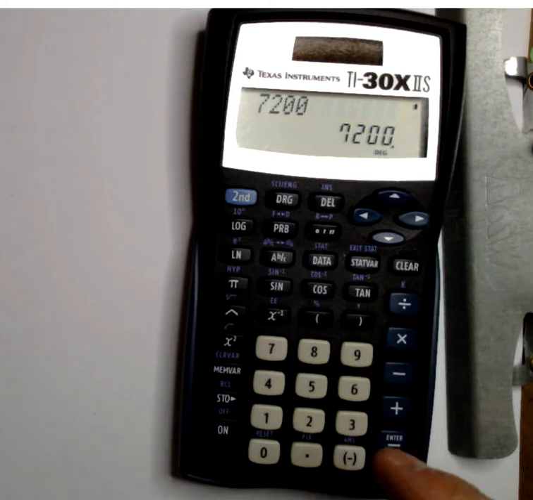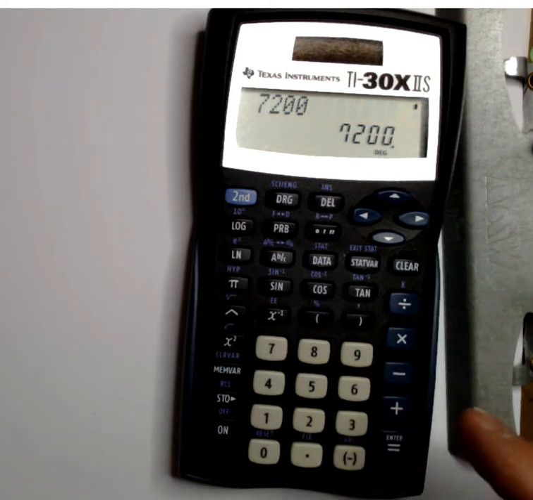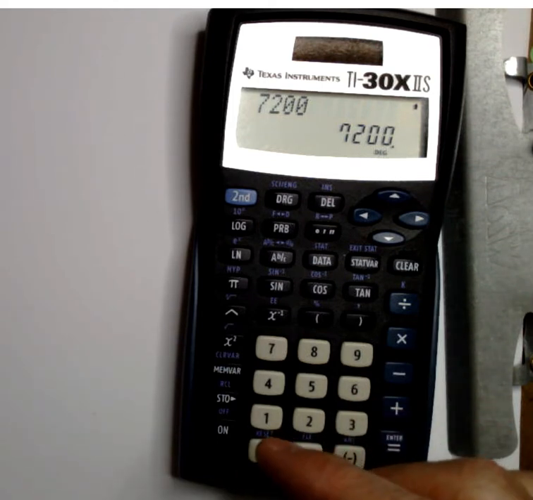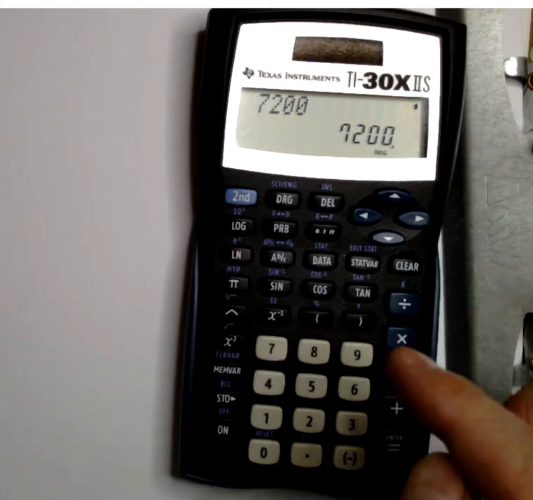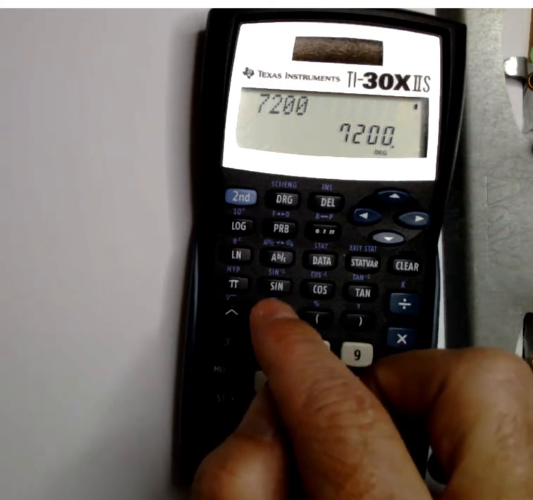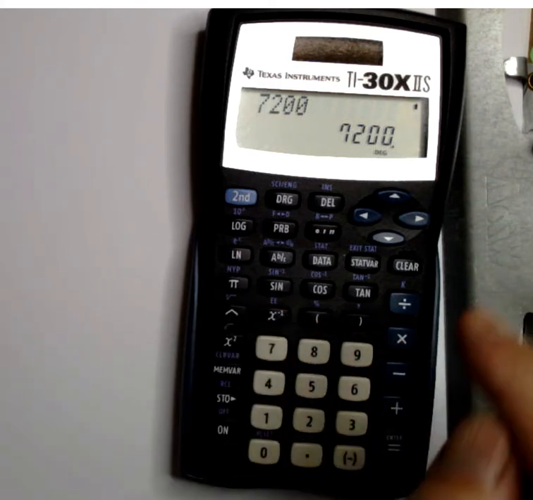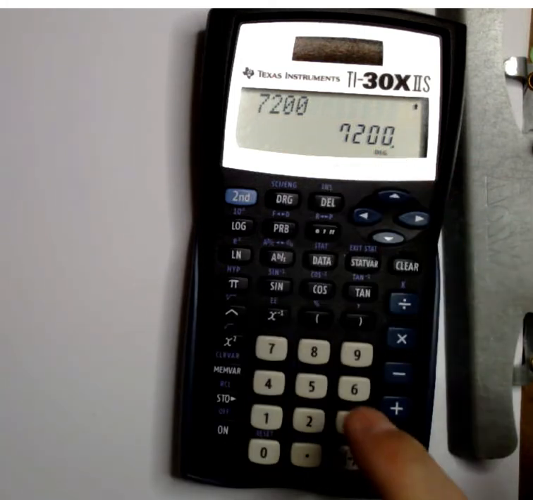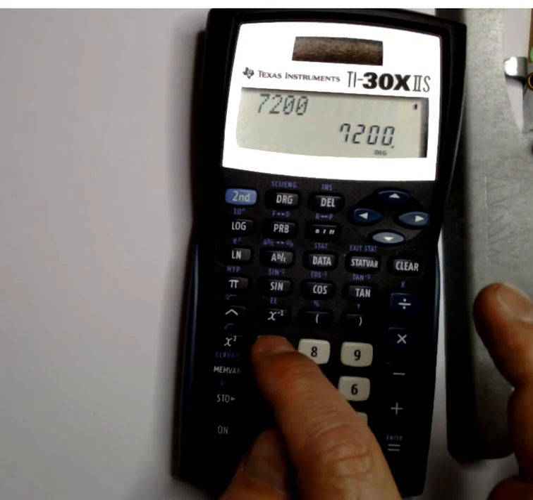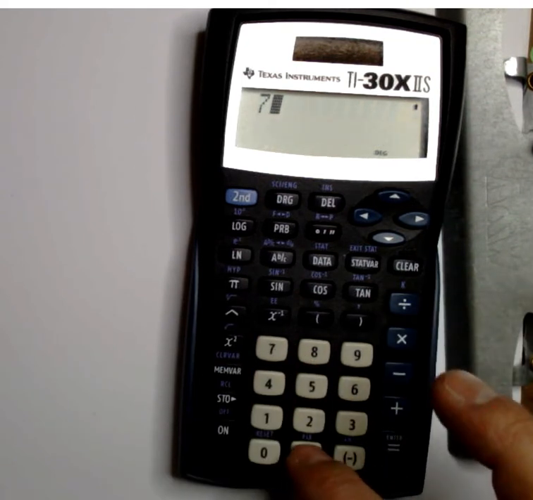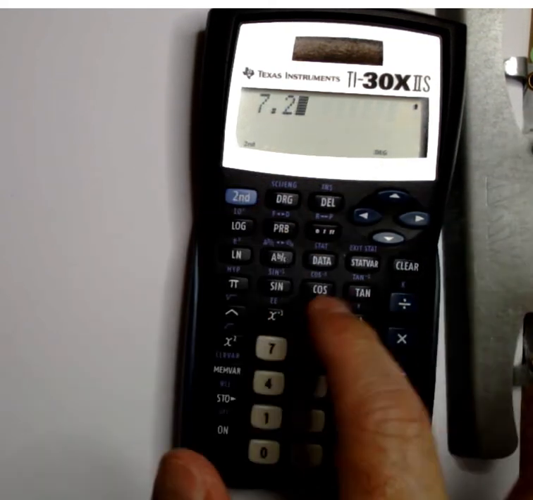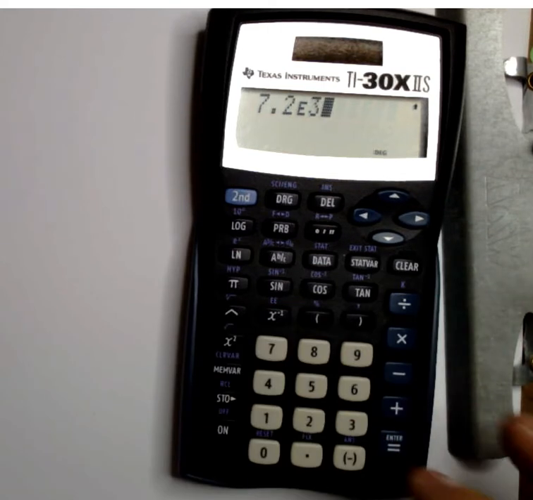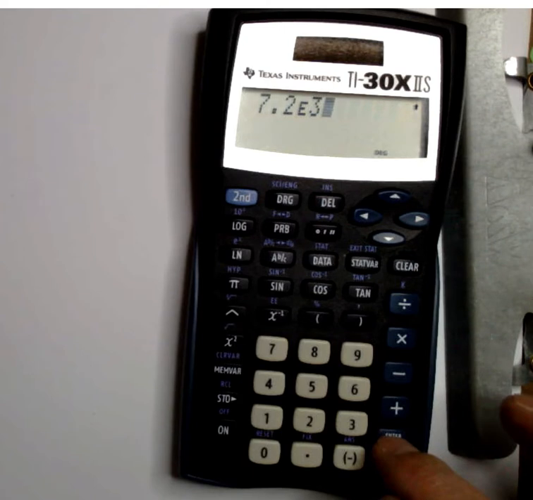Another big thing that's really important whenever one enters exponential numbers, and I'm hoping that you'll be able to see this little EE right here, but if I wanted to enter that number in scientific notation, I might say something like 7.2 second EE 3 and then hit enter, and because it's in floating, it should convert it back to 7200.